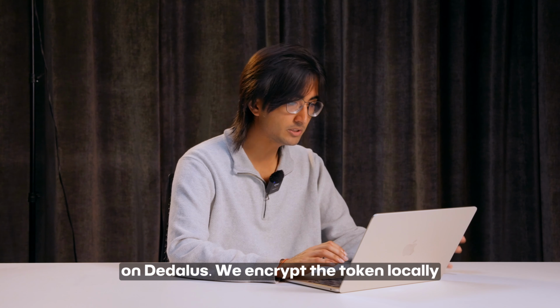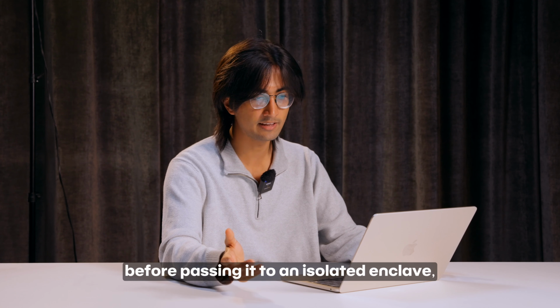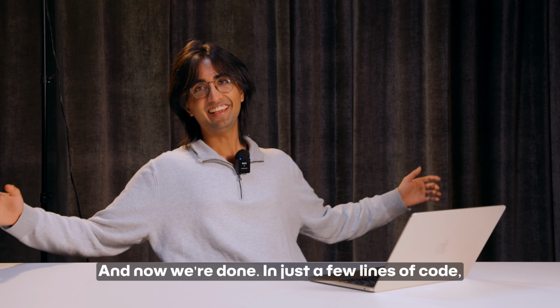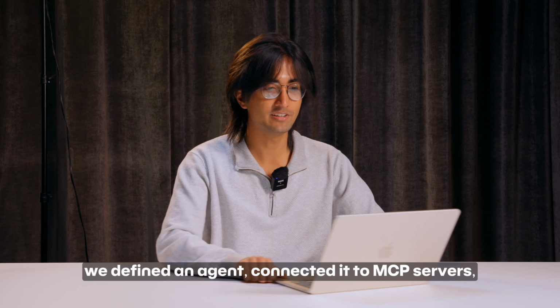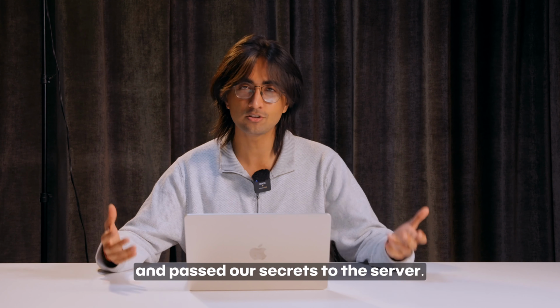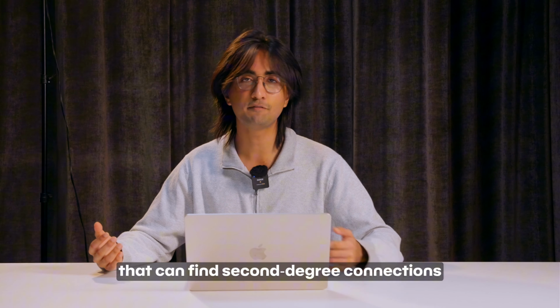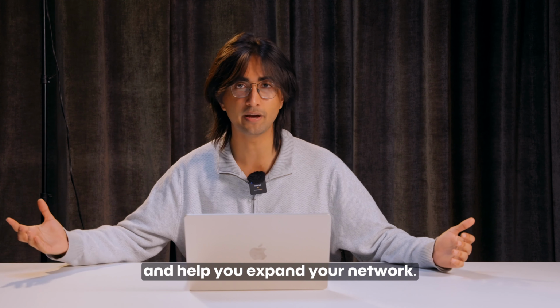We encrypt the token locally before passing it to an isolated enclave, validating credentials without ever seeing the secret. And now we're done! In just a few lines of code, we defined an agent, connected it to MCP servers, and passed our secrets to the server. Now, we have a powerful CRM agent that can find secondary connections and help you expand your network.